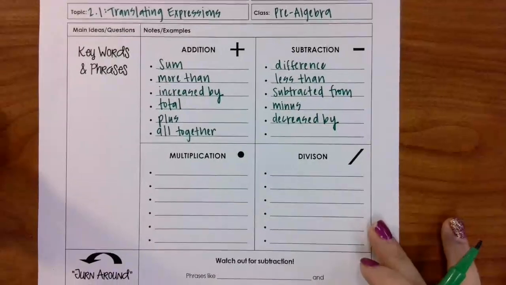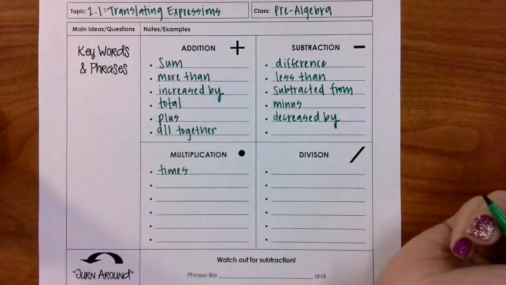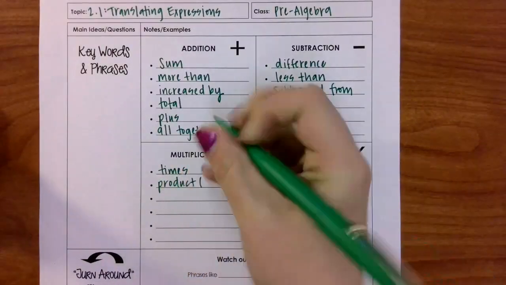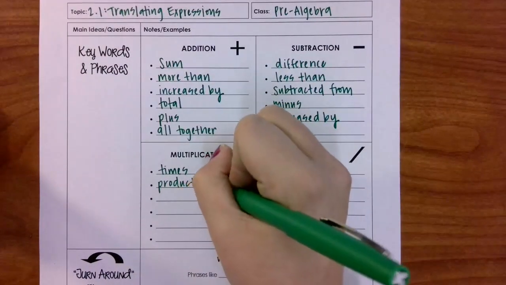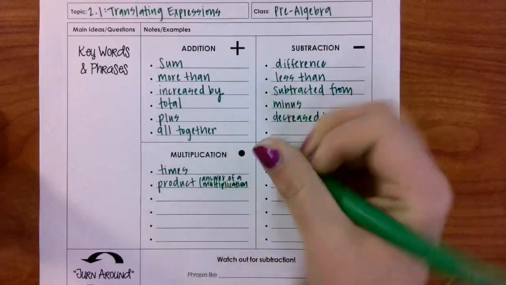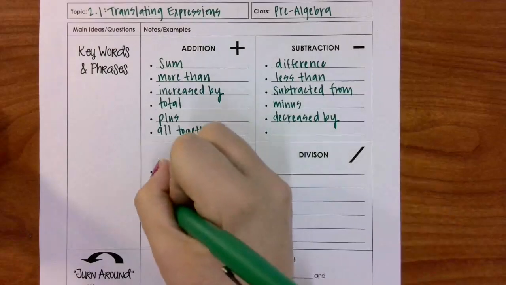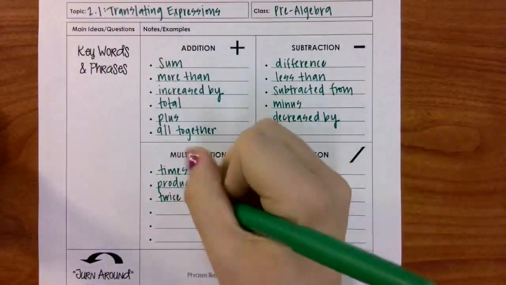Now, what about words that mean multiplication? Times, product. Remember, the product is the answer of a multiplication problem. Okay? Twice. When we say twice, what we mean is 2 times something. So 2 times.